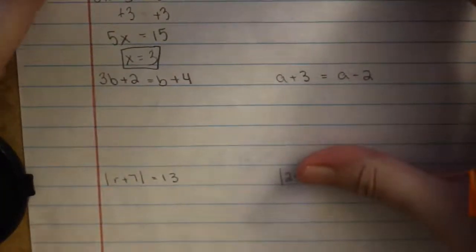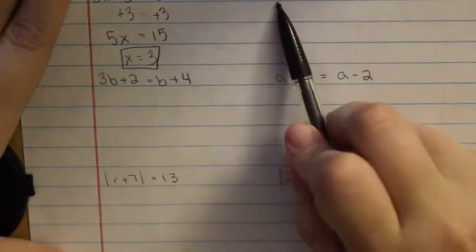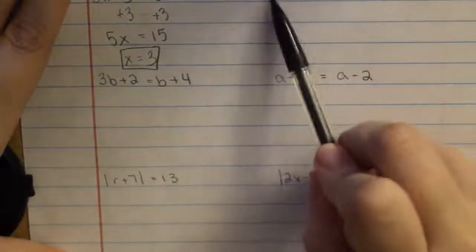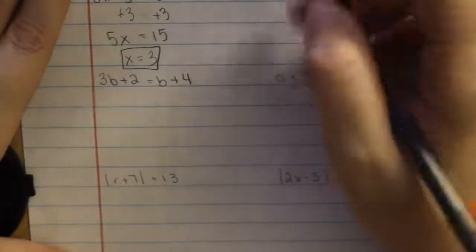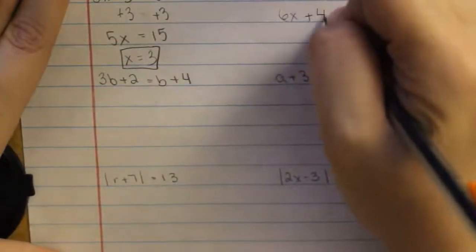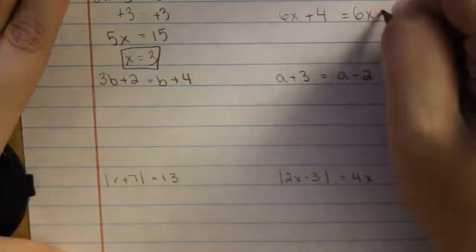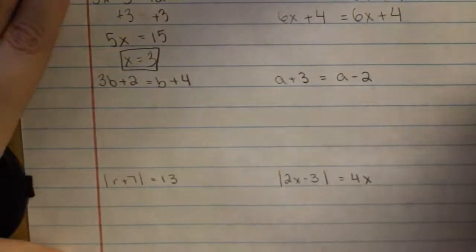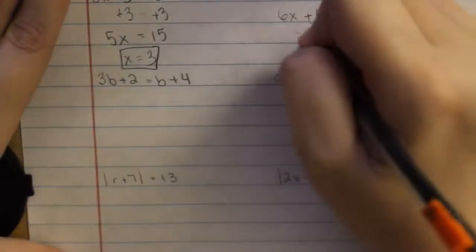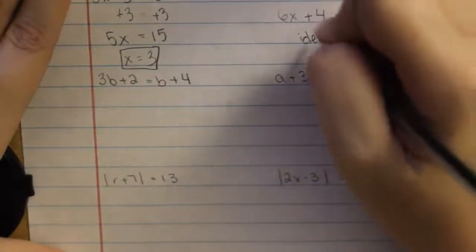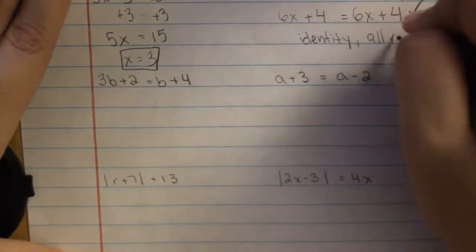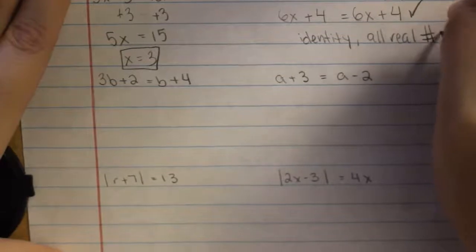Okay, let's jump over to this problem. Oh, I have parentheses and I have a number out front, which means, like I mentioned yesterday, I have to distribute. So this is going to be 2 times 3x is 6x, 2 times 2 is 4. Well, something looks weird here. It's the same thing on both sides. So in this case, this is what is known as an identity, which means the answer is all real numbers.